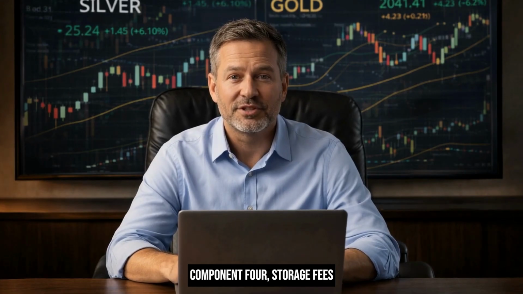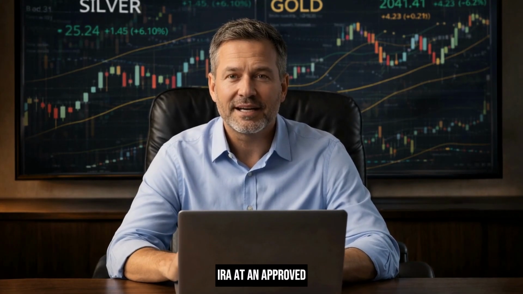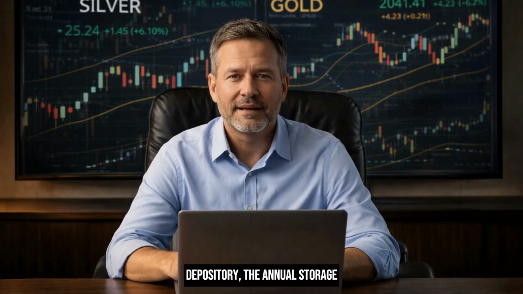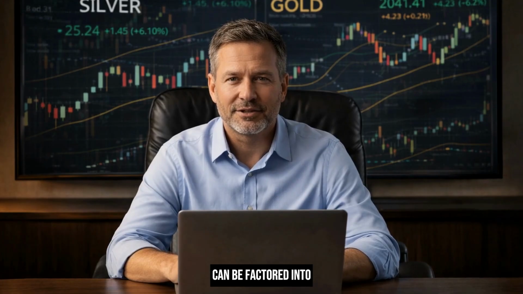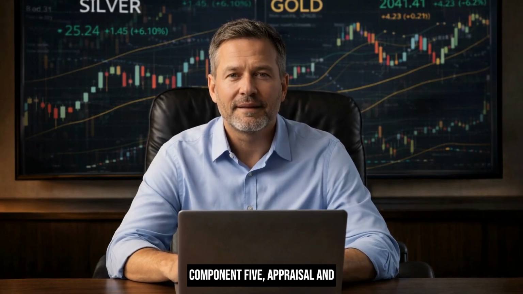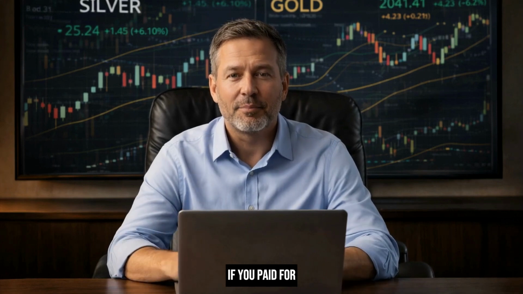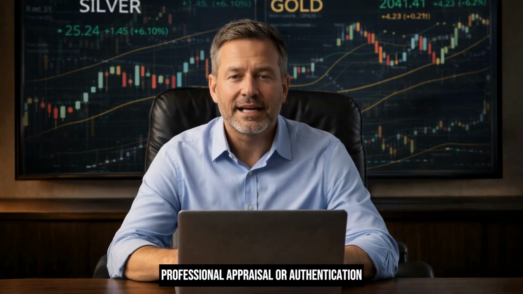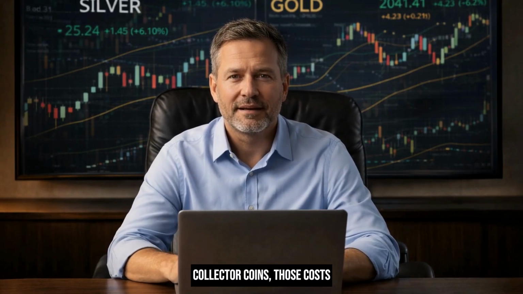Component 4, storage fees for IRA-held silver. If your silver is held in a self-directed IRA at an approved depository, the annual storage fees paid are a legitimate investment expense that can be factored into your overall cost picture. Component 5, appraisal and authentication costs. If you paid for professional appraisal or authentication of silver you purchased, particularly for numismatic or collector coins, those costs can be added to your basis.